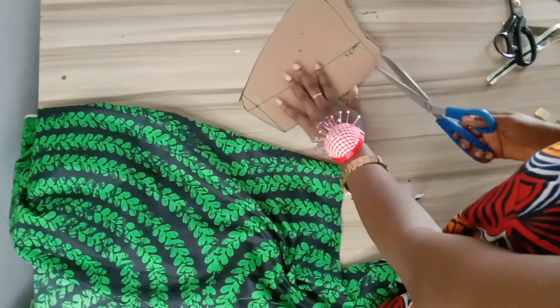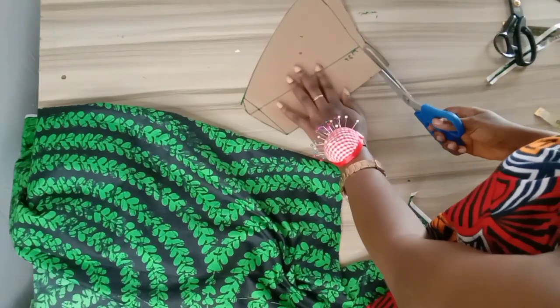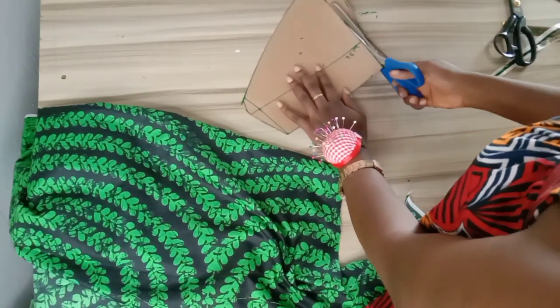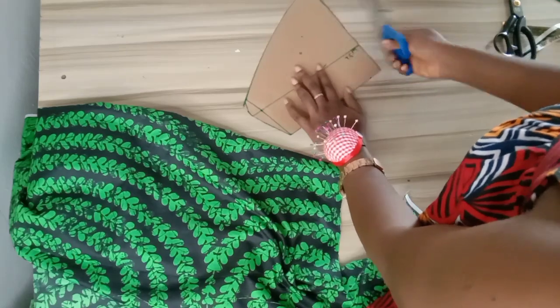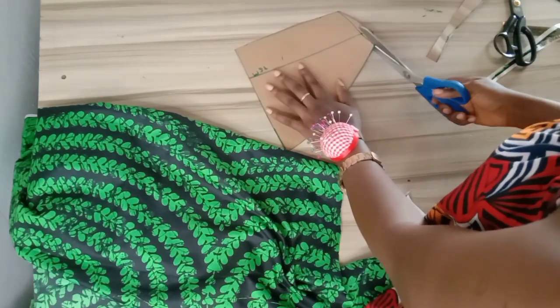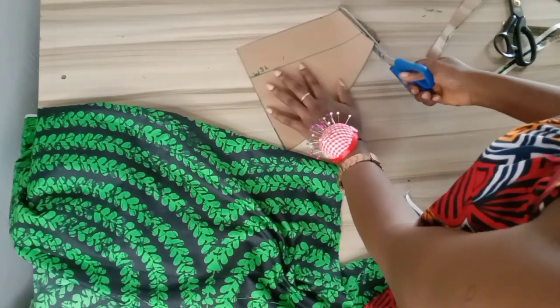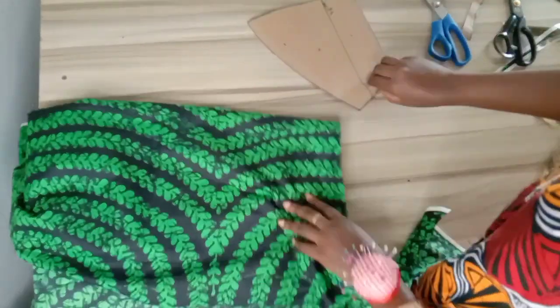So I'll cut out the zipper side, the zipper allowance here, like this. And then I'll also cut out the replacement I added at the side, like this.